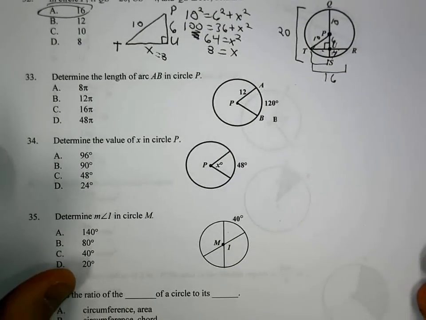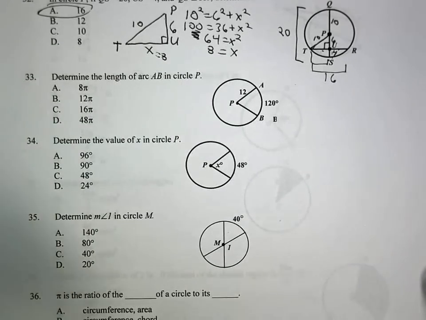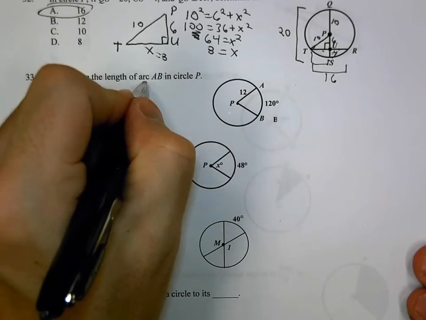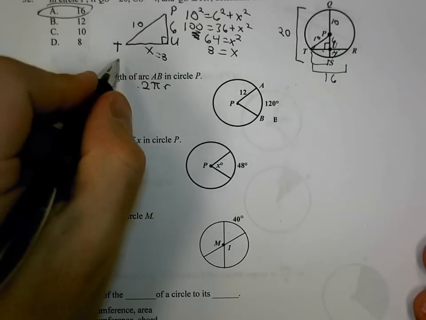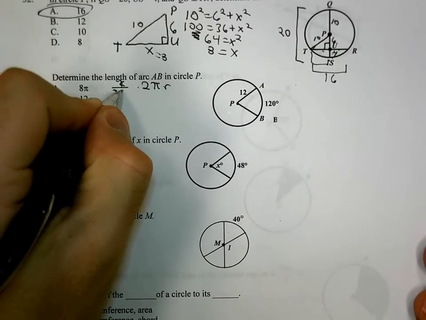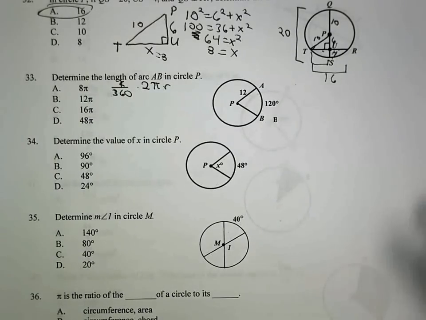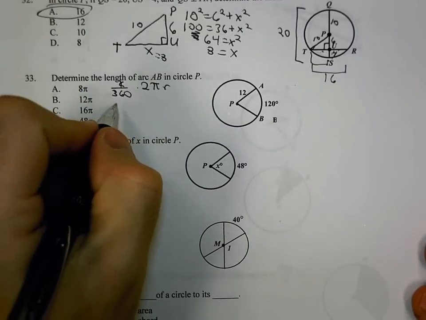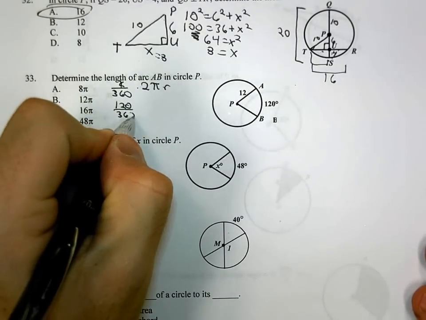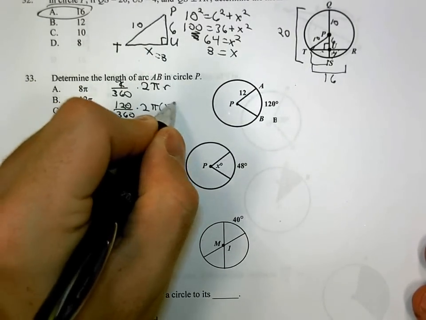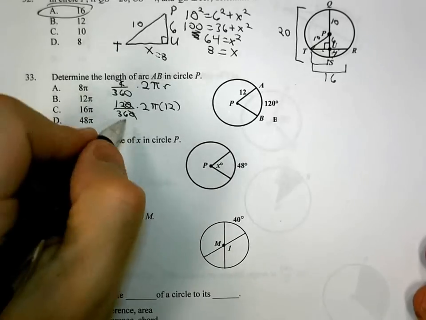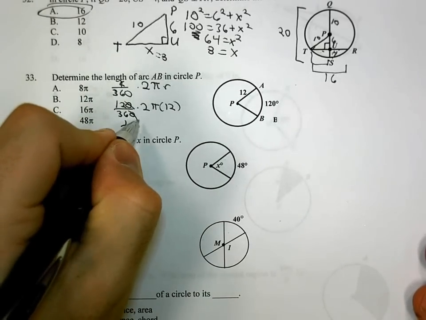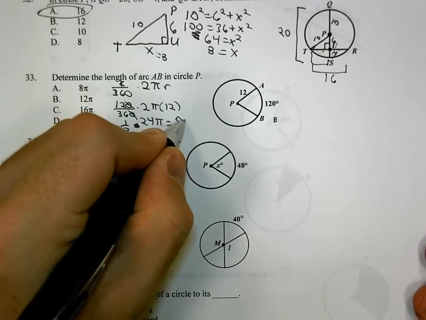Okay, 33, we need the length of the arc AB. So length we want to think with circumference. So anytime we have circumference, it's 2 pi r. But if it's not the entire circle, we want the fraction of it, which is going to be the angle or the arc measure over 360 times 2 pi r. So now we fill in what we have. That's 120 over 360 times 2 pi times 12. I can reduce 120 over 360, and that actually becomes 1/3 times 24 pi, and that is 8 pi.